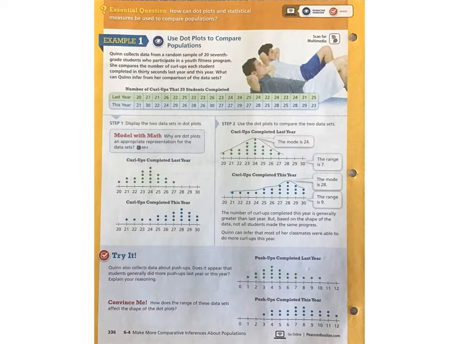Step 1 is to display the two data sets in dot plots. We're going to start with the curl-ups completed last year. That's your first dot plot you see there. And you should see 20 dots, 1 dot for each piece of data from the table. The second dot plot shows us the curl-ups completed this year. Again, you should see 20 dots total, 1 dot for each piece of data from the table.